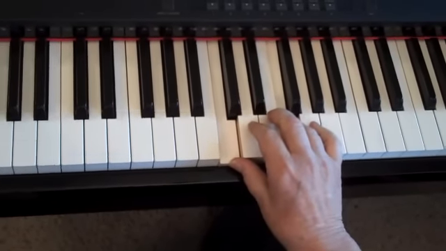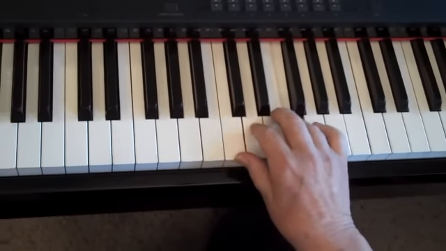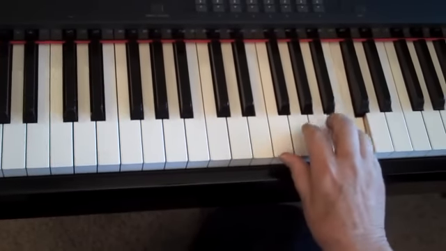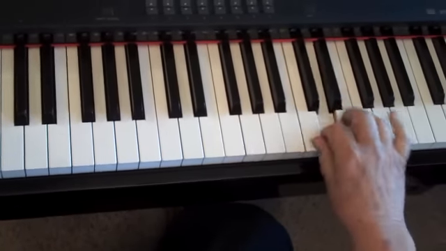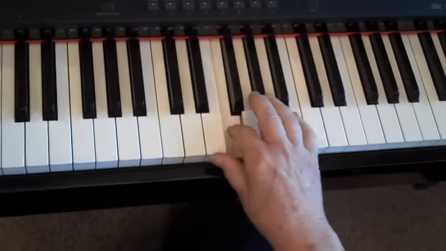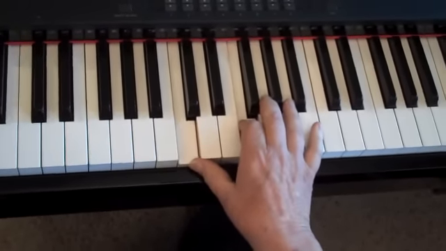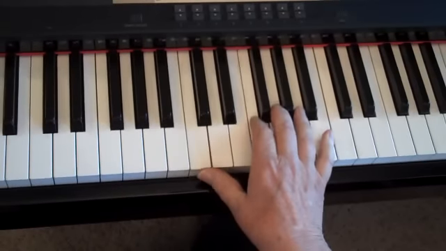And the reason it's called perfect is because F is in the scale of C, but C is also in the scale of F. If you played up the F scale, you would see C in that scale as well. Okay? In other words, they have a perfect relationship one with another.